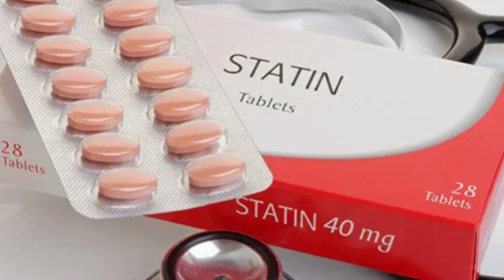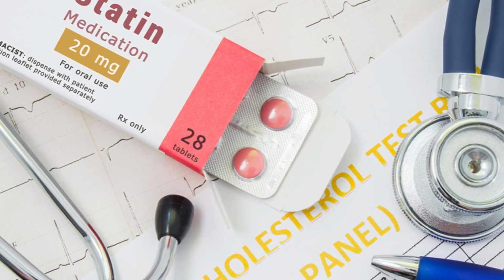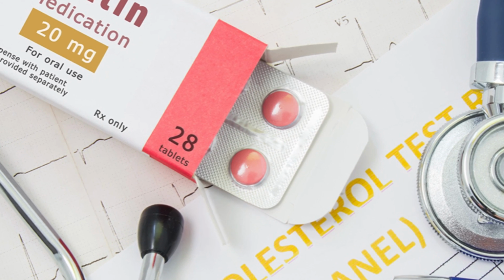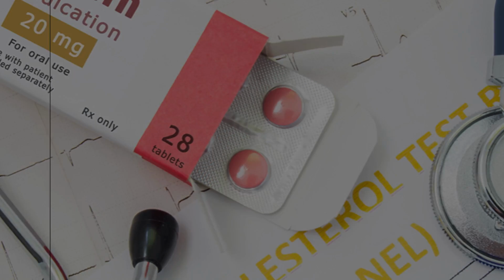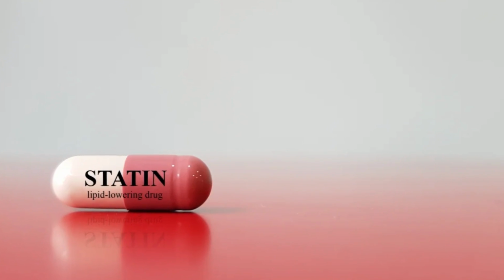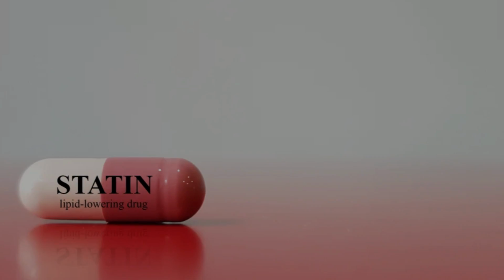Because statins are so frequently prescribed, it's essential to understand how they may interact with other medications you take. While individual statins have unique characteristics, there are several interactions that apply to many, if not all, of them. Below is an overview of 7 important statin interactions and why they matter.